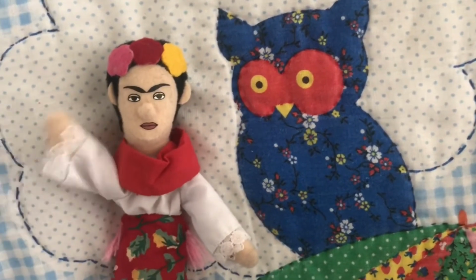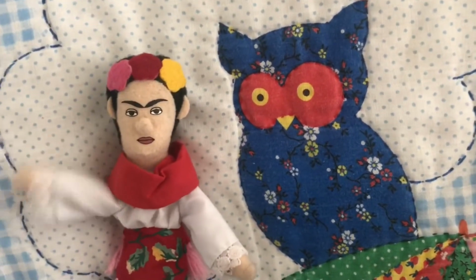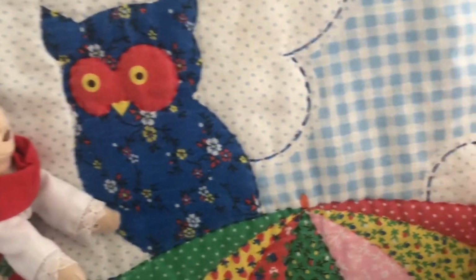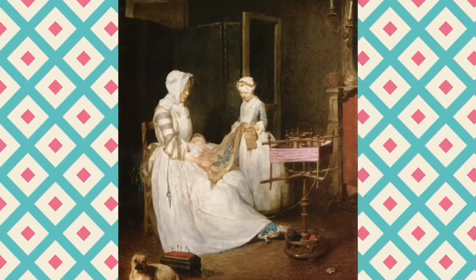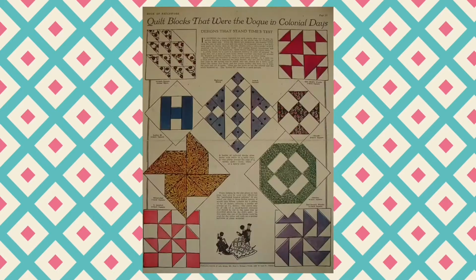Welcome to Frida's Fellow Artists. Artists that make quilts are called quilters. During the 17th century, women were often quilters. They were expected to have made their first quilt by the age of 5. And by marriage, women should have completed at least 12 full quilts. Quilts are used for bedding, decoration, education, and artistic expression.